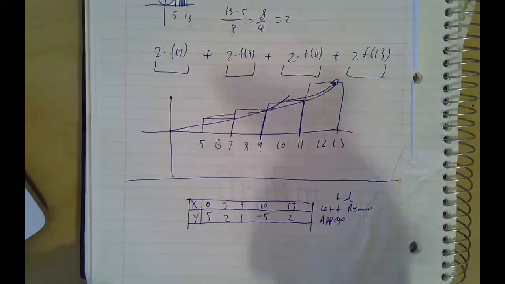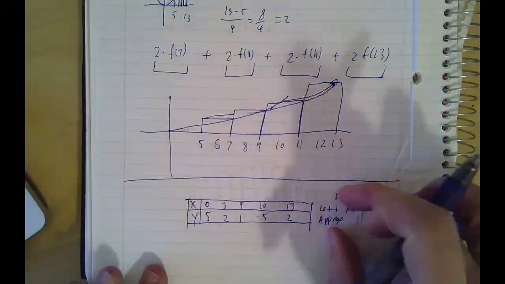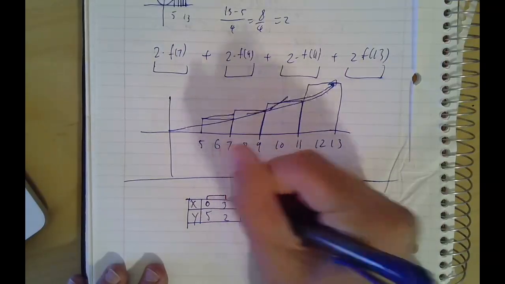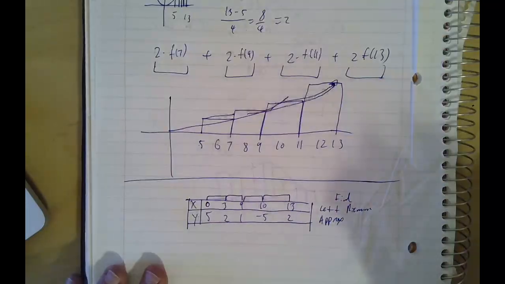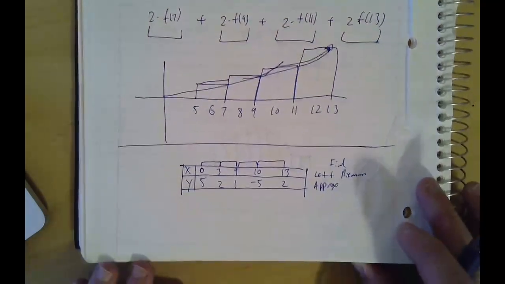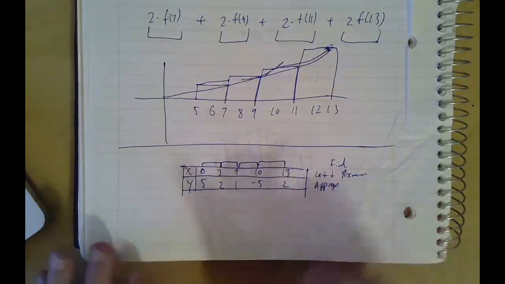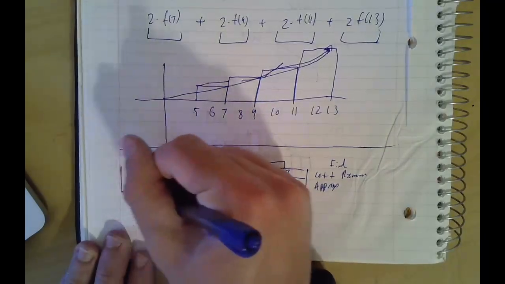The way that we solve this is we look at those x values, and the distance between each x value gives us the width of the rectangles, and then the y value gives us the height. Sometimes it's helpful to draw this out.